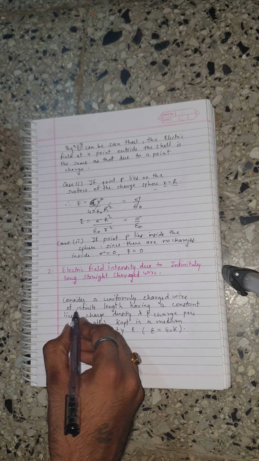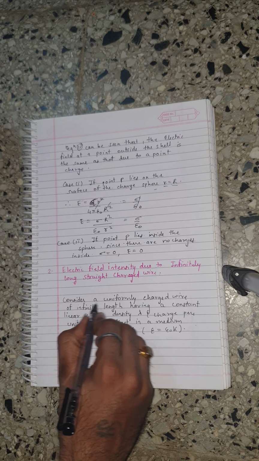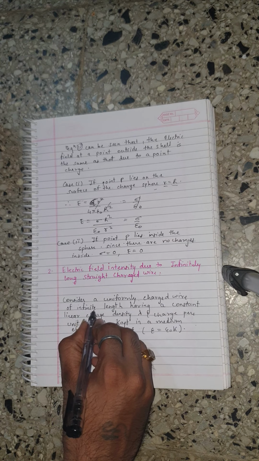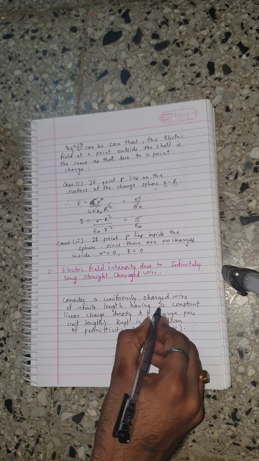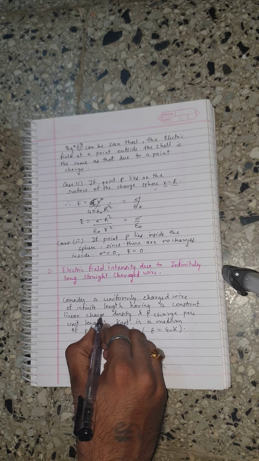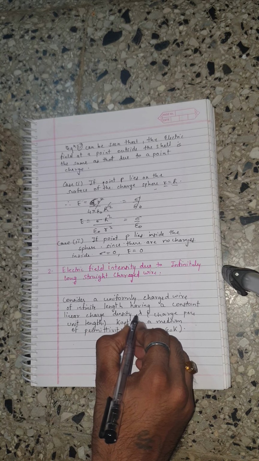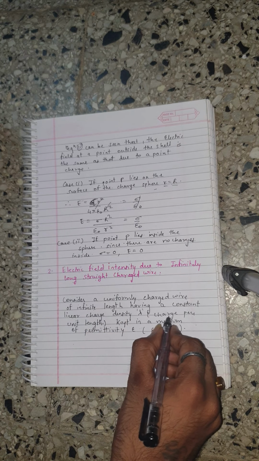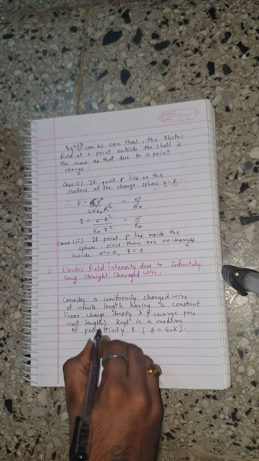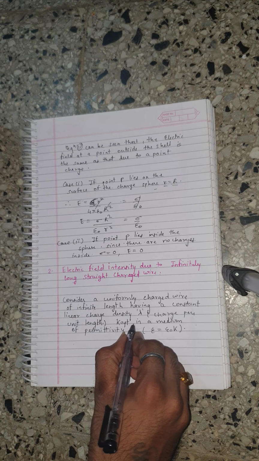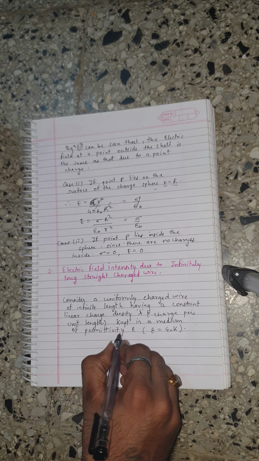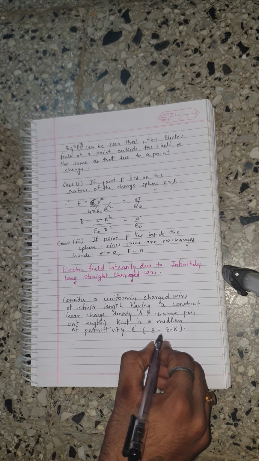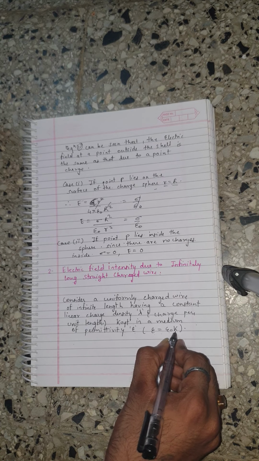Here we'll consider a uniform charge wire of infinite length having a constant linear charge density, denoted by lambda, also known as charge per unit length, which is kept in a medium of permittivity epsilon, where epsilon equals epsilon naught k.